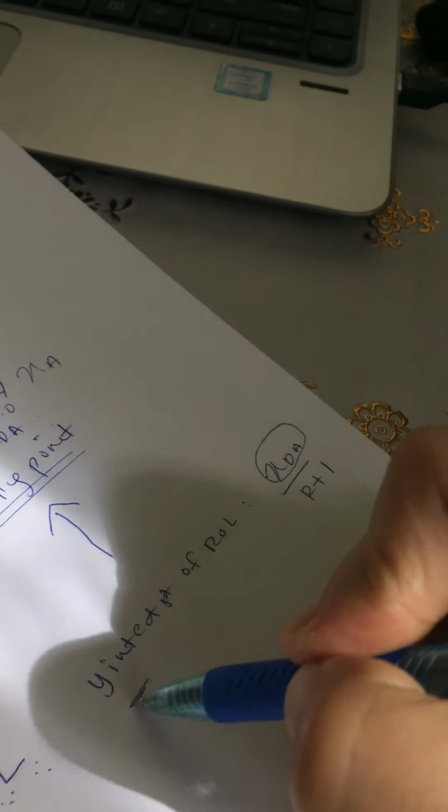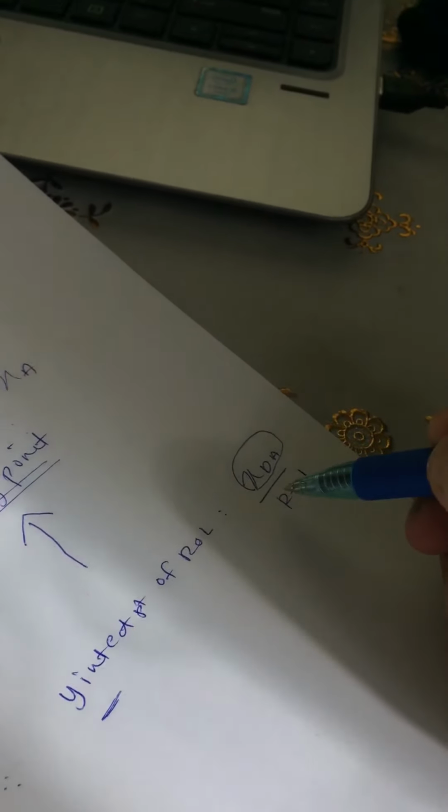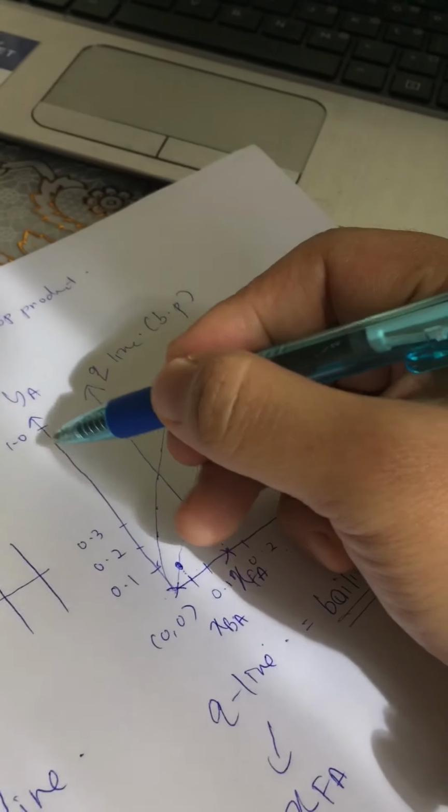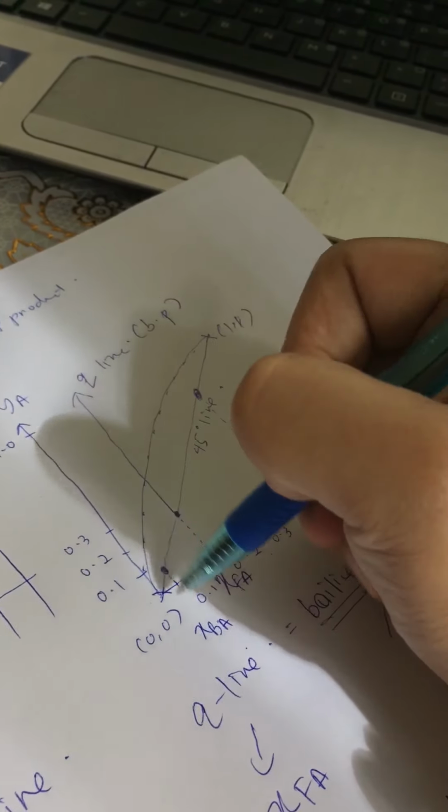This is the y-intercept, meaning whatever value you get here, you will plot on the y-axis.